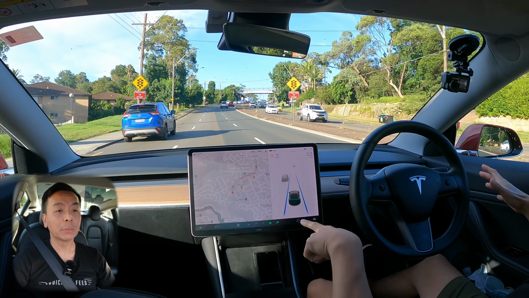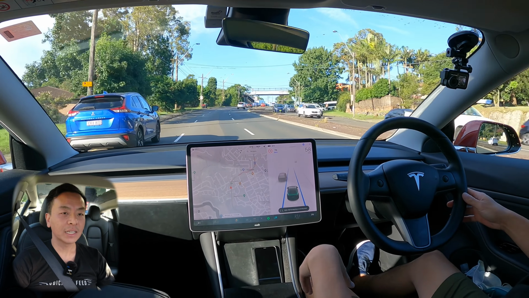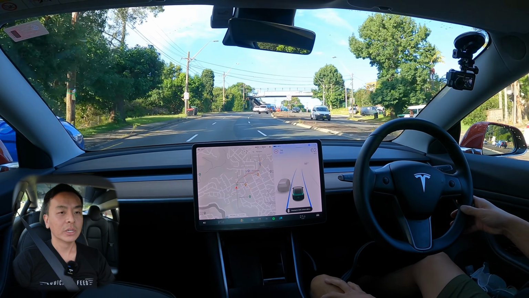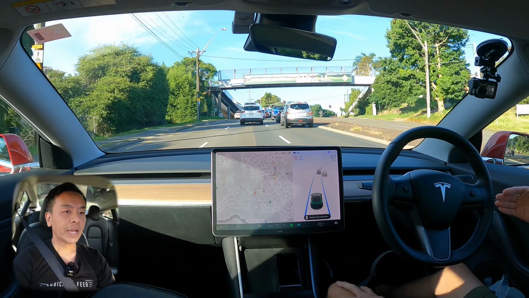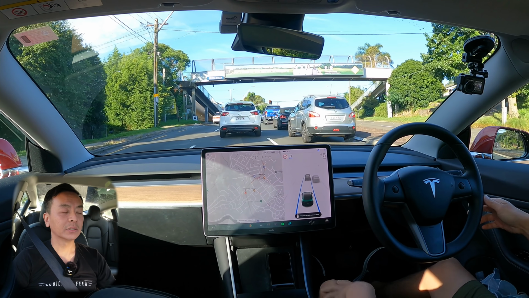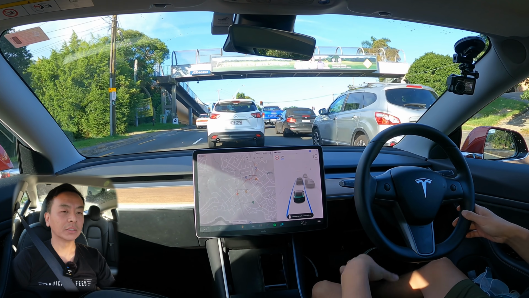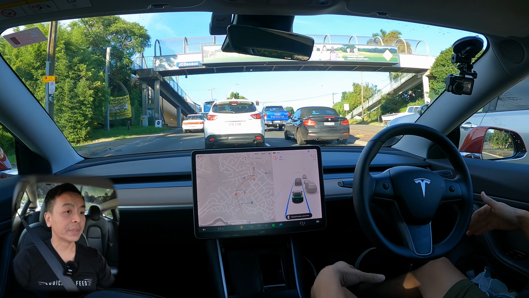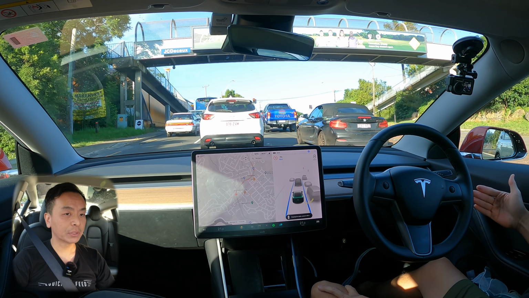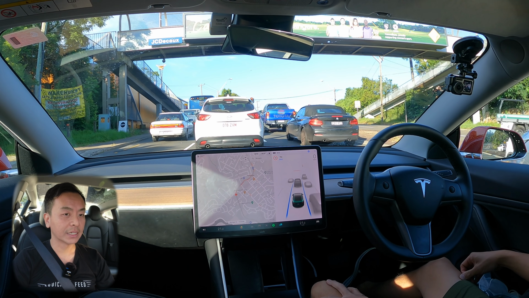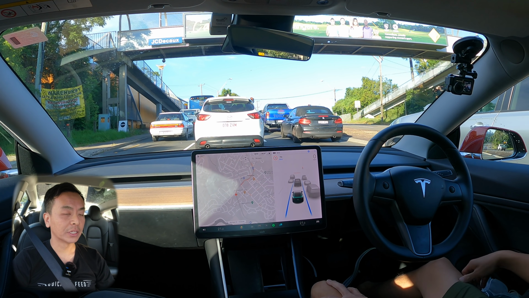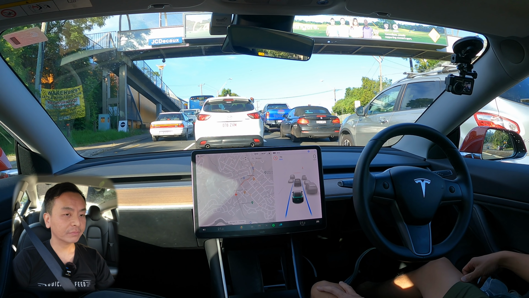Now, there was a bit of braking there, and well justified. This car here, as you saw, just coming into my lane there. But as you can see, as I just tap the wheel, or just wiggle the wheel there, it didn't brake coming up to this traffic light. This is kind of regen braking with the autopilot, as is the feature now with 2022.4.5.